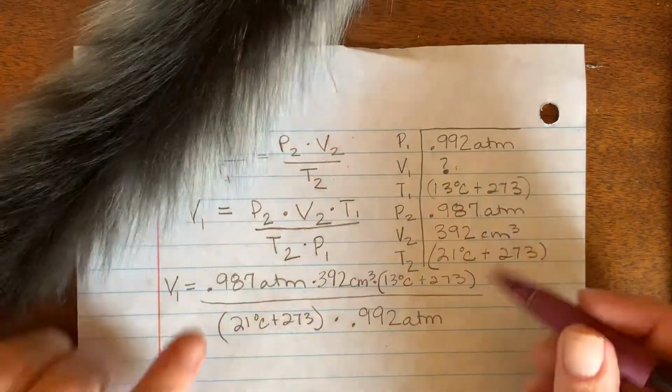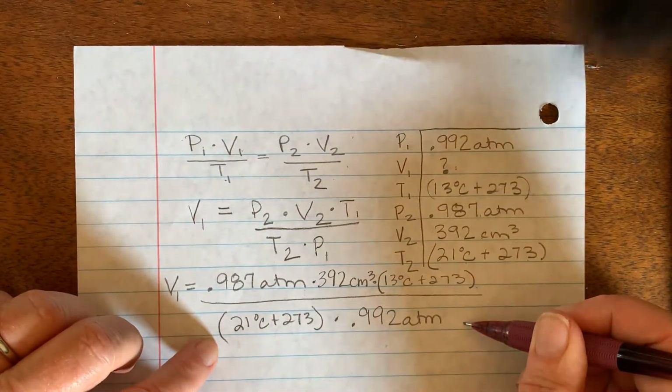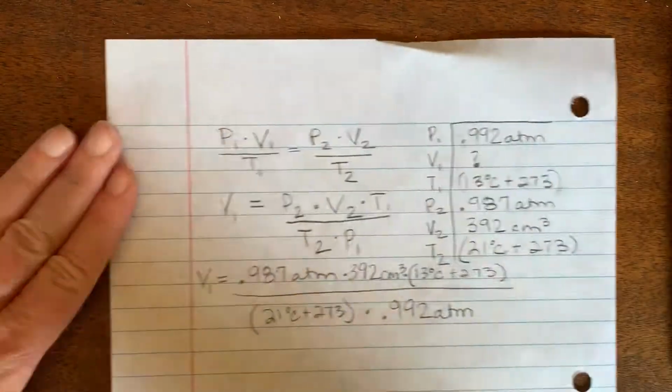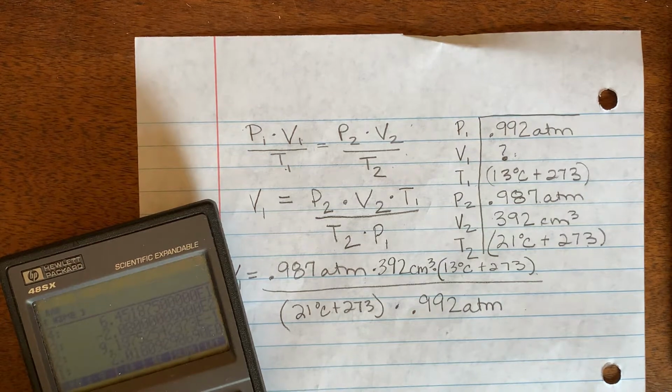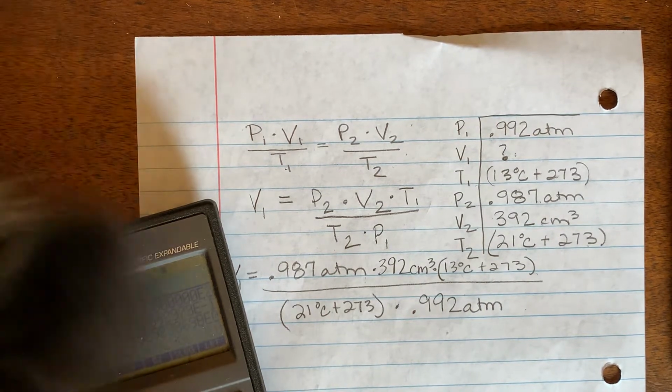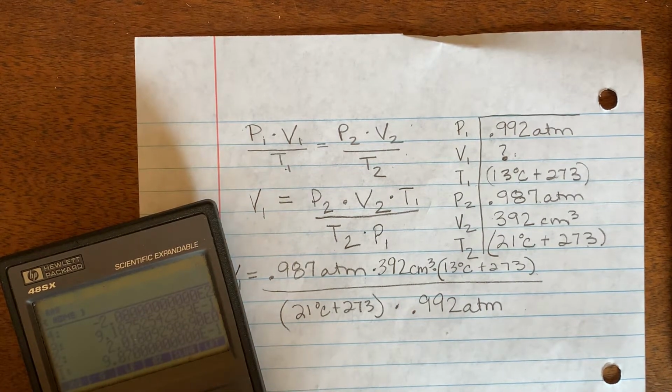We're going to get the total for the top, and we'll divide it by the total for the bottom. So let's get our calculators out and multiply across the top. I've got 0.987, and I'll multiply that by 392, and I get 3.86904 times 10 to the 2.